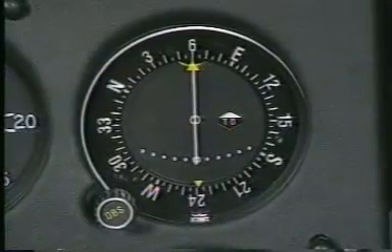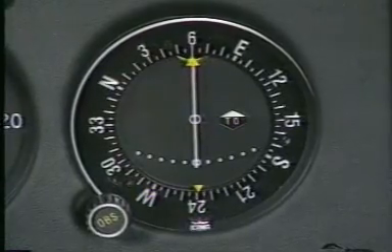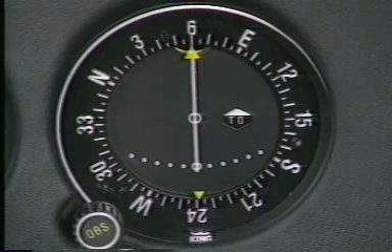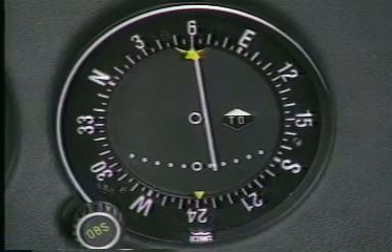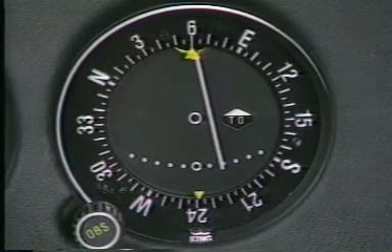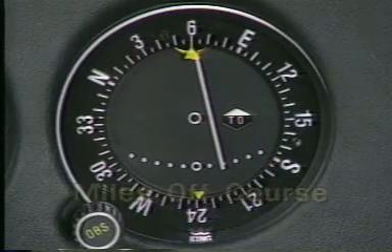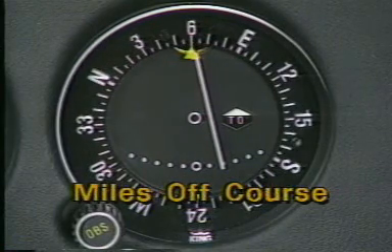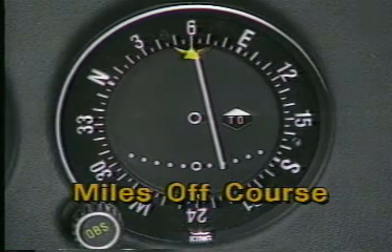Your course information is displayed on the VOR indicator just as it is in normal VOR navigation. If you drift off course, the CDI points toward the desired course. However, the deviation is indicated in nautical miles instead of degrees. The mileage that each dot represents is determined by the manufacturer.